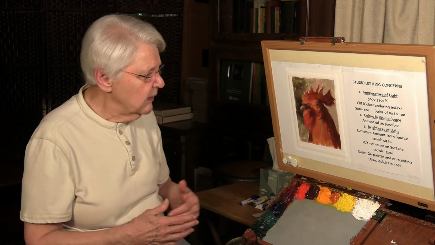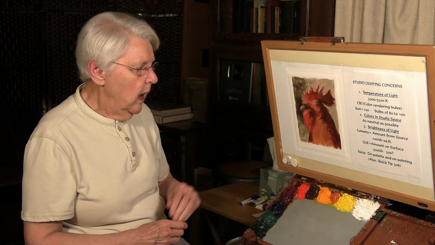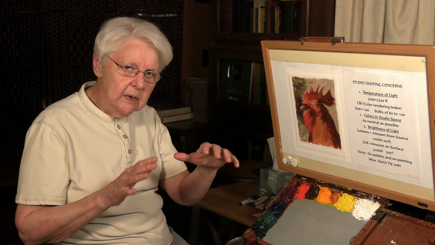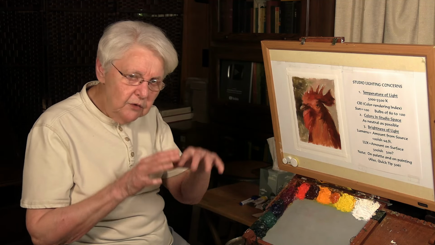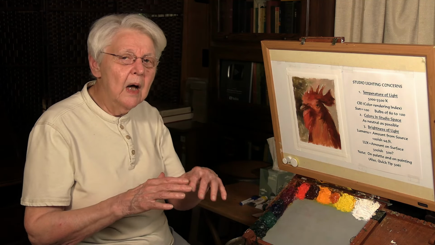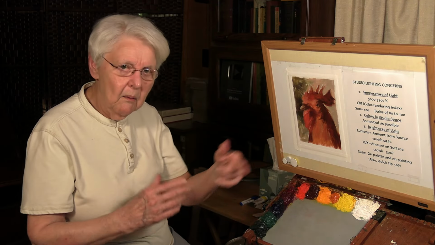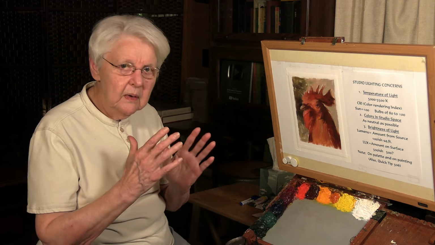So, while taking all that into consideration, when you light your studio, you want your lighting to be not too bright, not too dim, and at a temperature that is about 5,000 K.